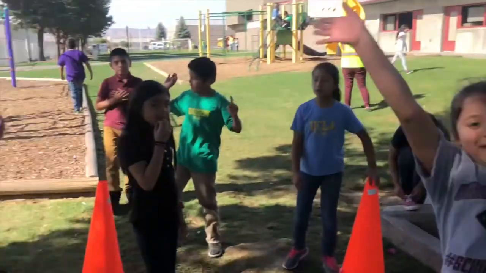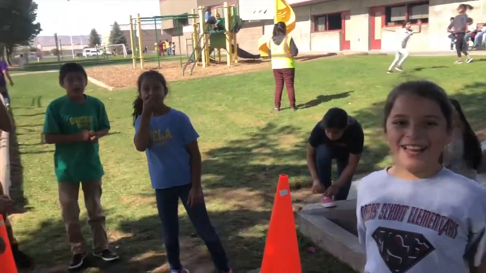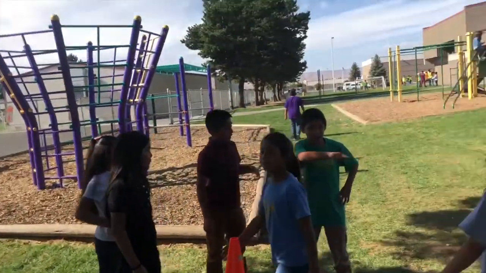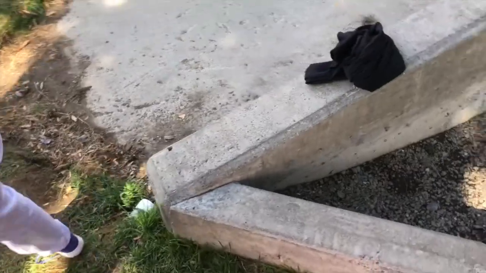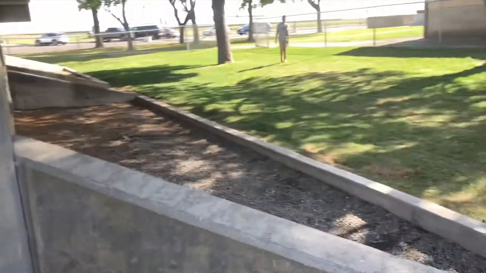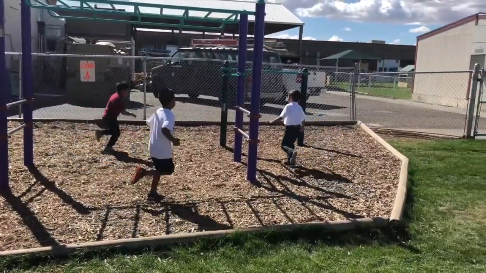Now, this is the part of the playground you should not be. You cannot go past these cones. So if you're past the cones, you're not doing good. Also, don't climb on these crazy concrete things. Stay off of those. You could get hurt.